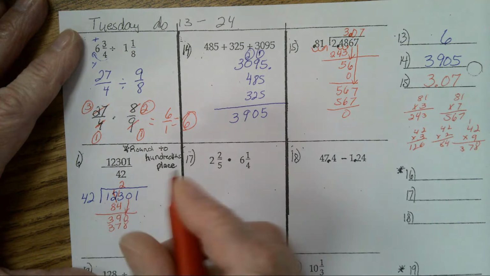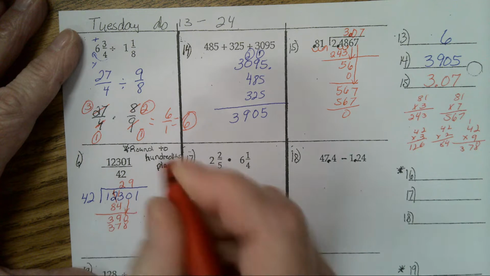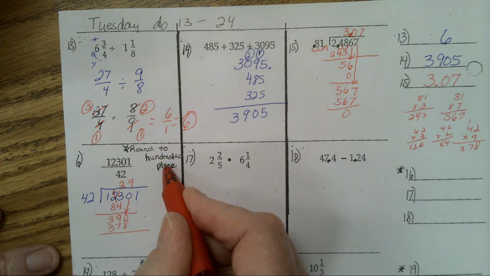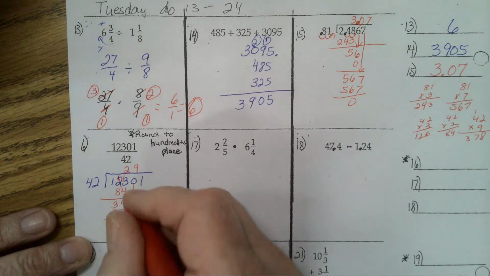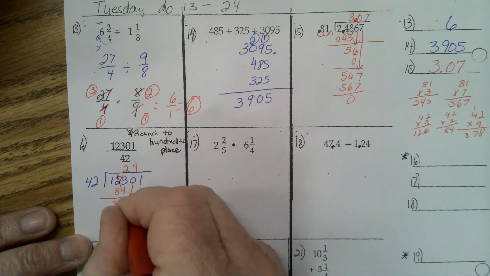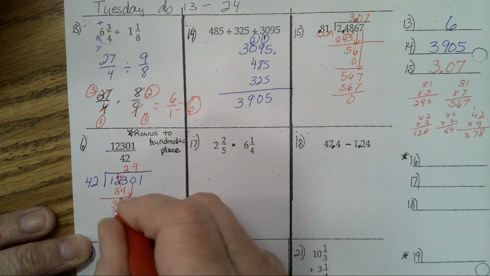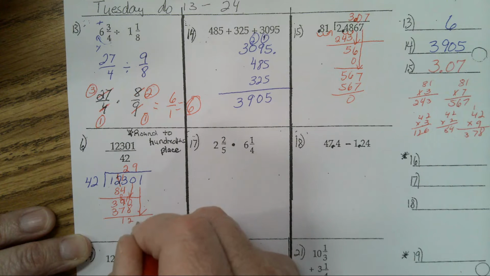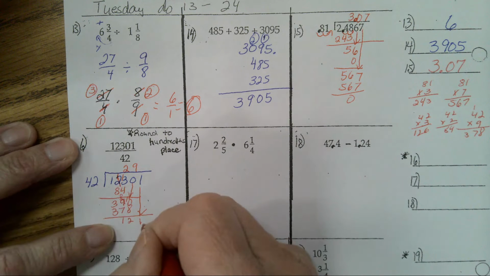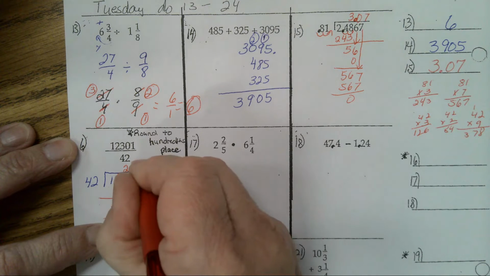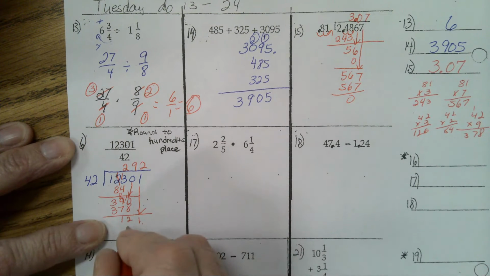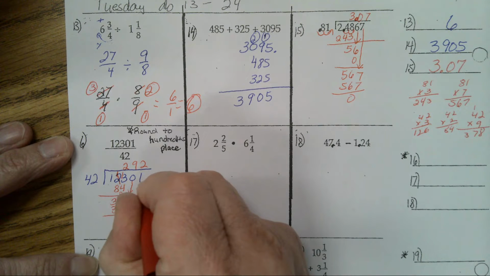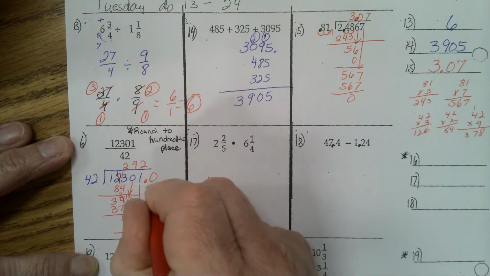378, and I put a 9 above the 0. Subtract. Oh, this is going to be a long one if we have to go to the hundredths place. Okay, so 10 minus 8 is 2. 8 minus 7 is 1. Bring down a number. 42 will go into 121 2 times because we already have done 123. 84. Subtract. Now I'm going to add a decimal point and a 0.